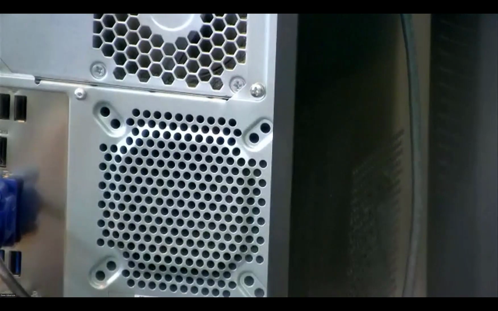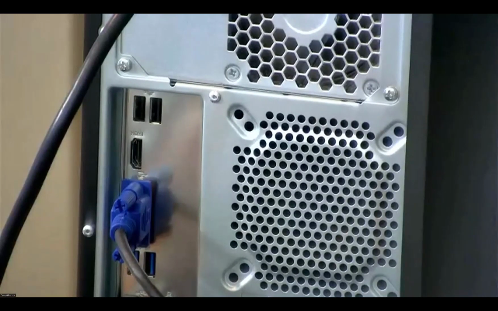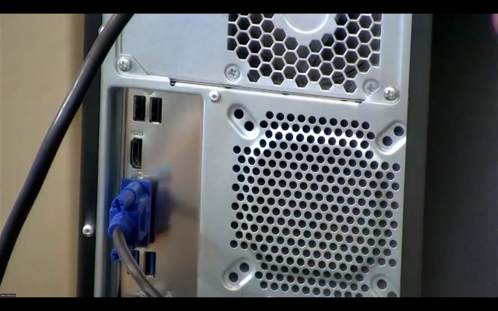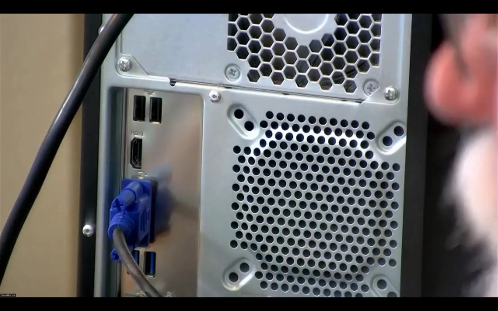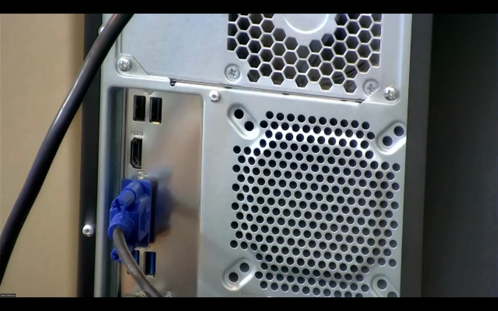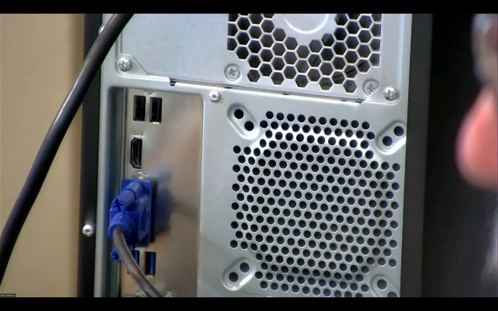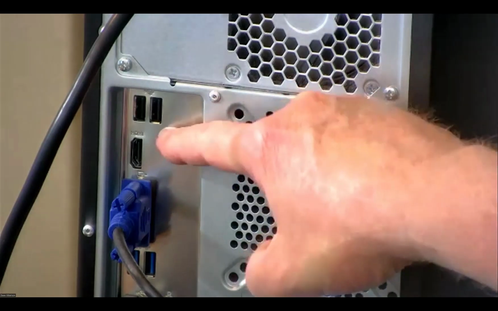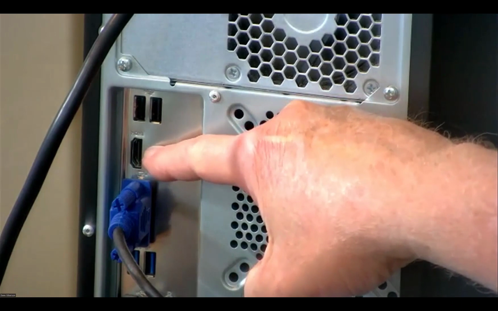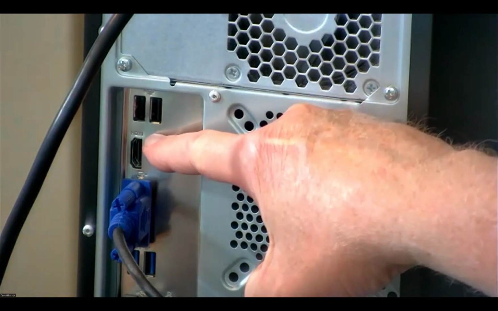All right, here's the back of that PC, the Windows desktop PC. And the blue cable you see there is a VGA cable, and it's the primary video connector. So that's the one that I'm using right now. But right next to that, as is typical with almost all desktop computers these days, is a second video port. And you may or may not be able to read that.